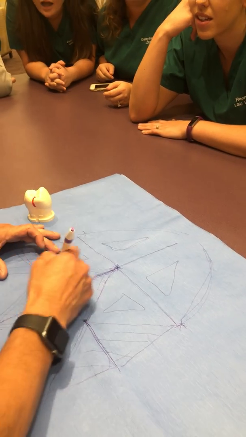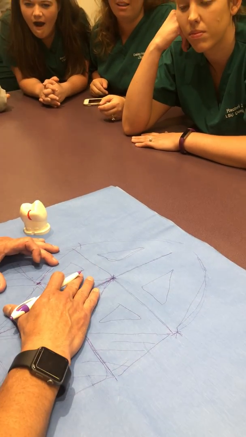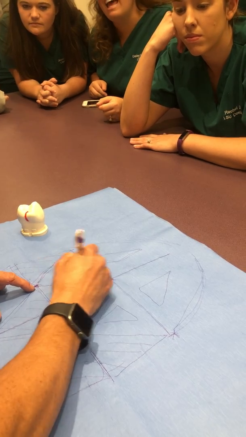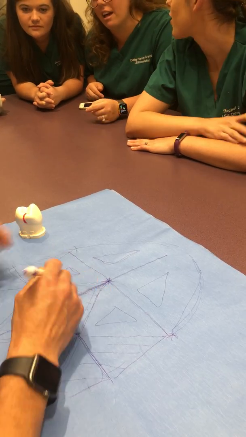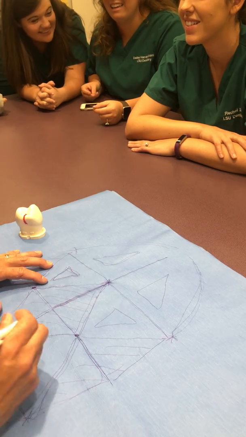On the sulcus, and then we have a fossa. The fossa is like the valley. This one, it inclines.